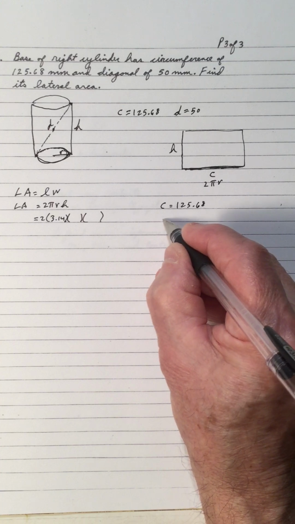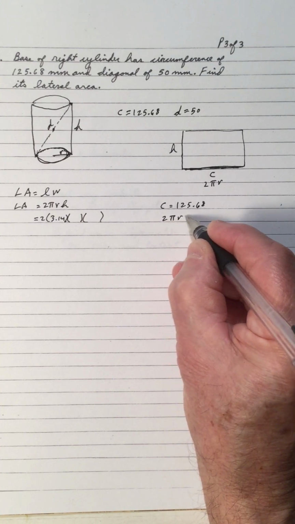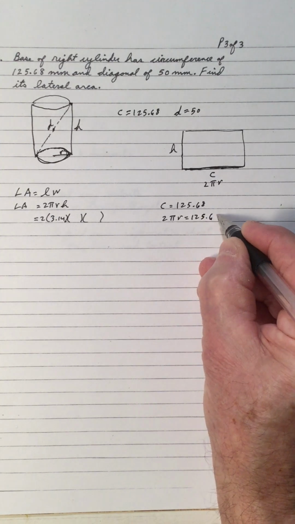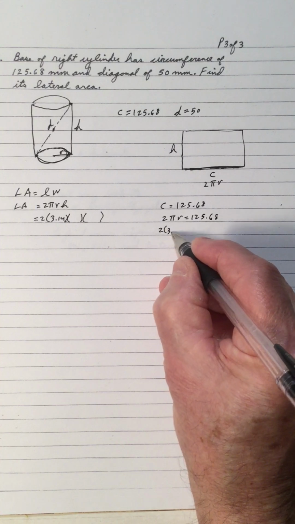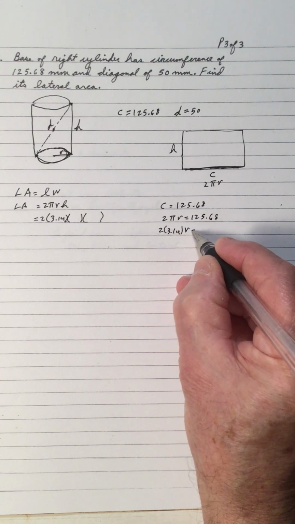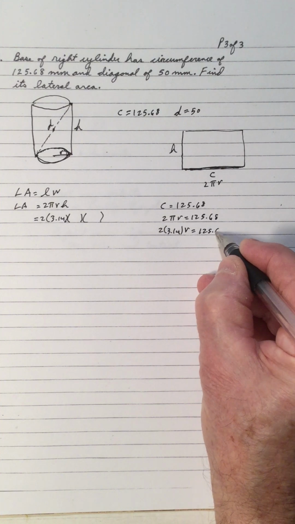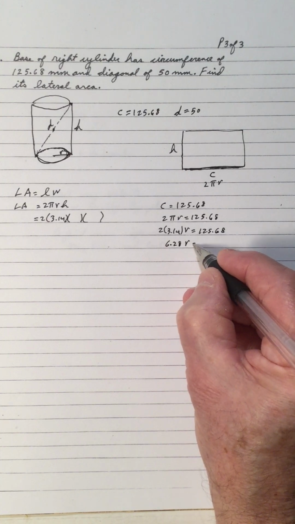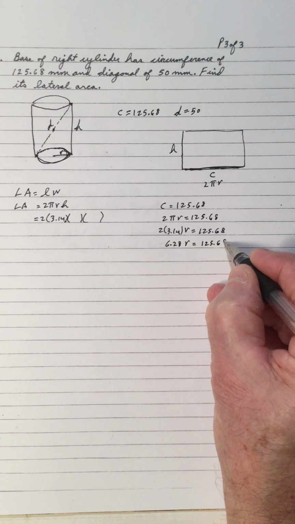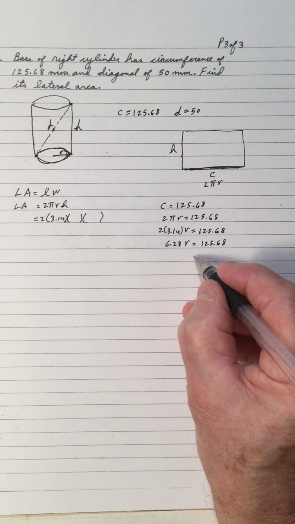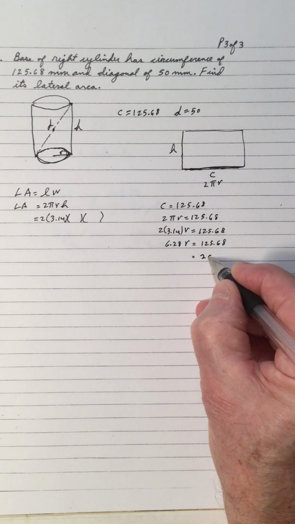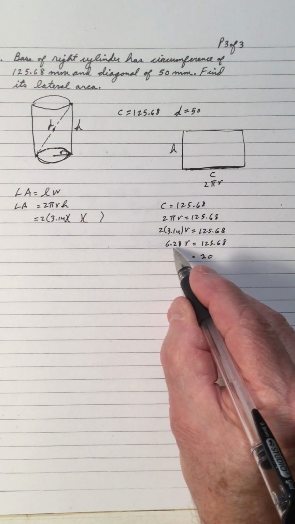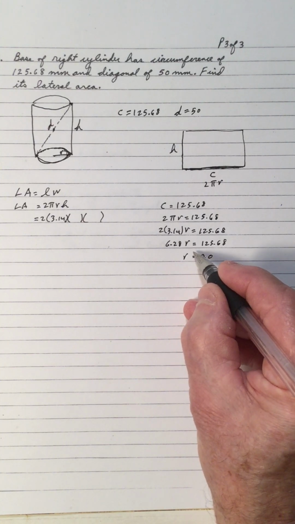So that means that 2 pi r equals 125.68. So 2 times 3.14 times r is 125.68. So 6.28 times r is 125.68. If you take a calculator and divide that out, 125.68 divided by 6.28 is 20. So the radius is 20.